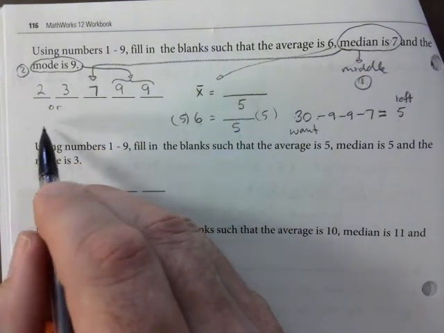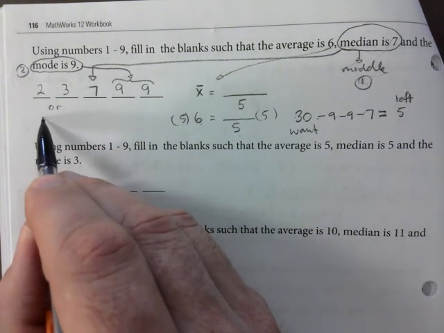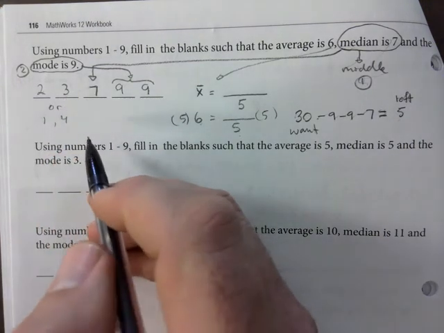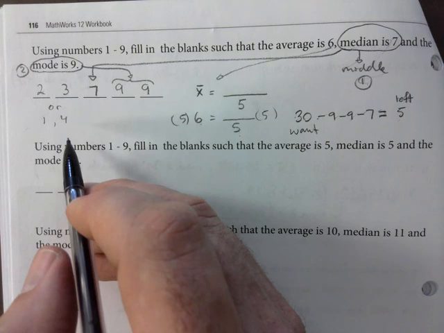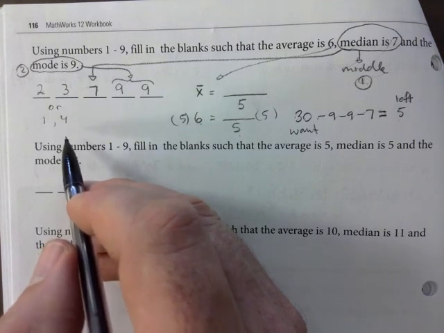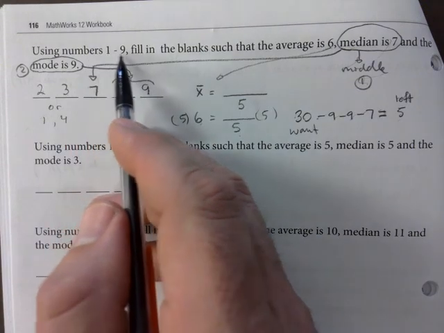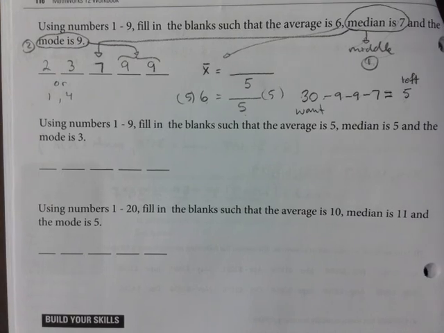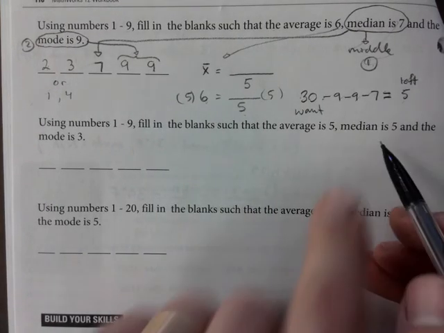Or what else could you have put down there? You could have said a 1 and 4, right? If you put 1, 4, that works as well. You could have done 5 and 0, but 0 is not an option because you have only numbers 1 to 9 to choose from. Okay, so that's basically how I do it. One more. I will do it quicker actually now.